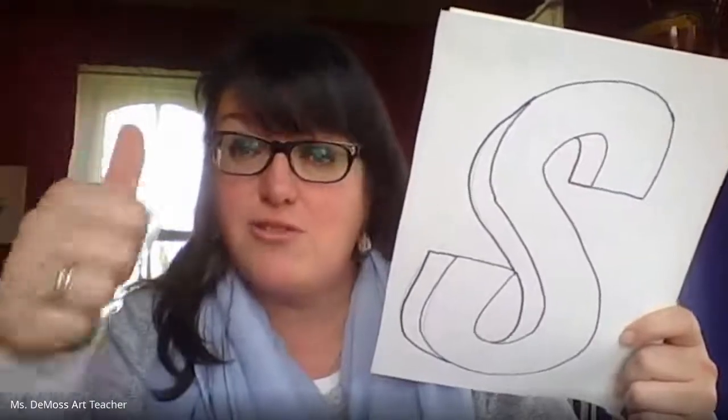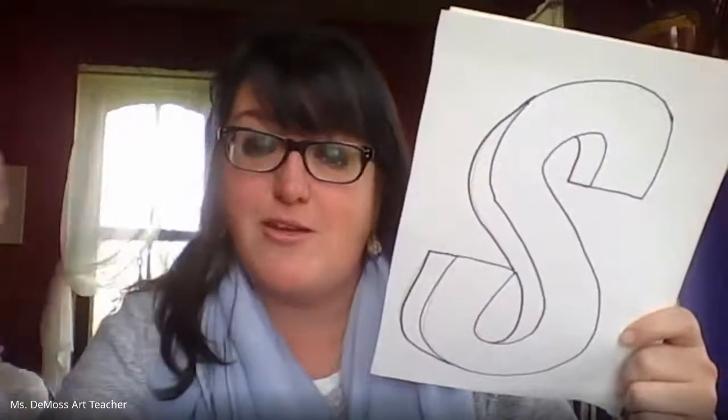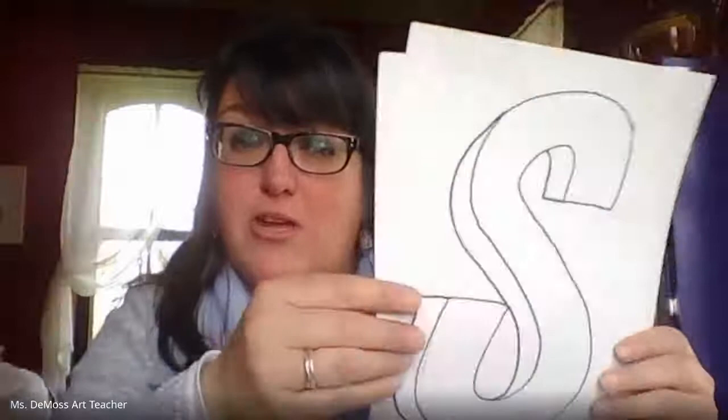Do not forget you can use the back of an envelope that came in the mail. Do not forget you can use scrap paper. You can use both sides. Because as long as you didn't Sharpie it like I did, you can use the back. See what I'm saying? So there's my letter S.